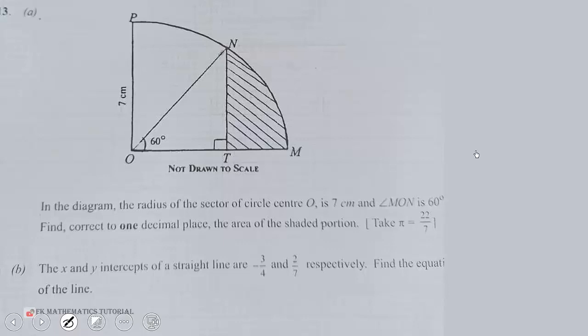Is this: in a diagram, the radius of the sector of circle center O is 7 centimeters. So if the radius is 7 centimeters, this one is also 7 centimeters. And angle MON is 60 degrees.